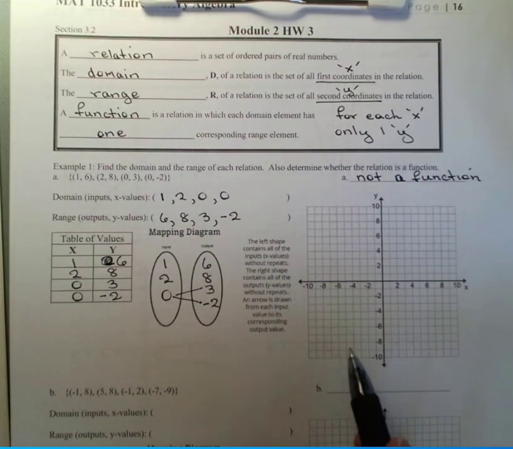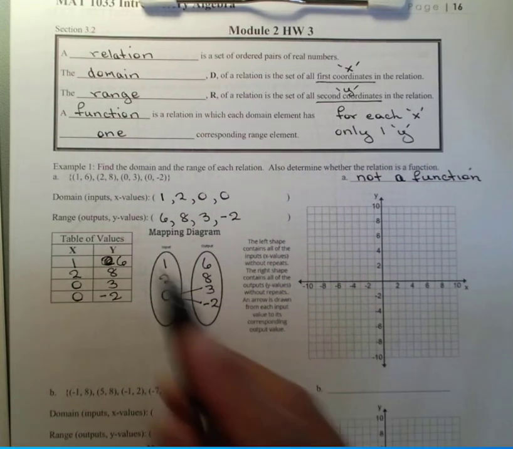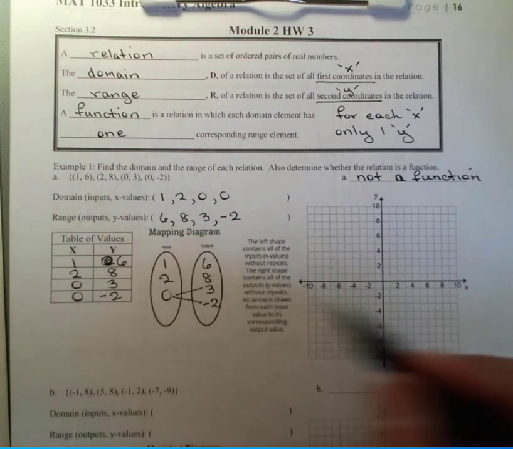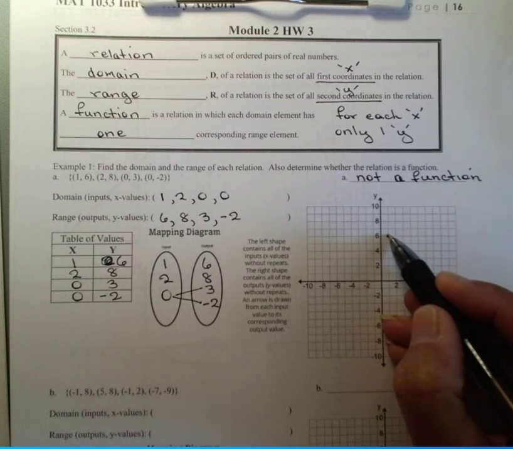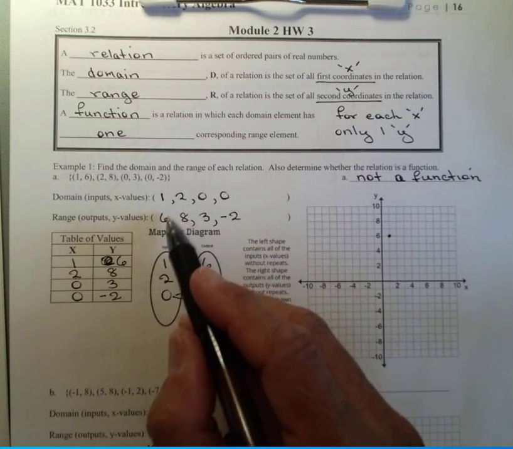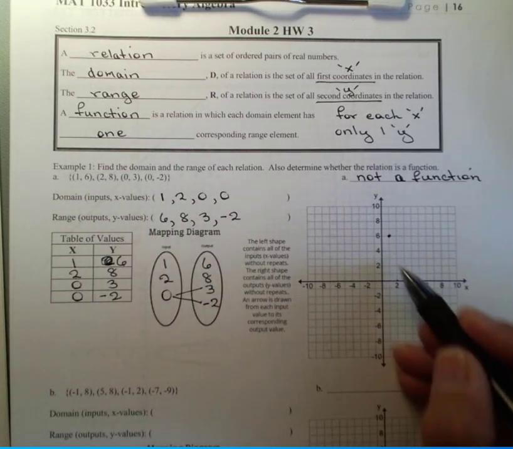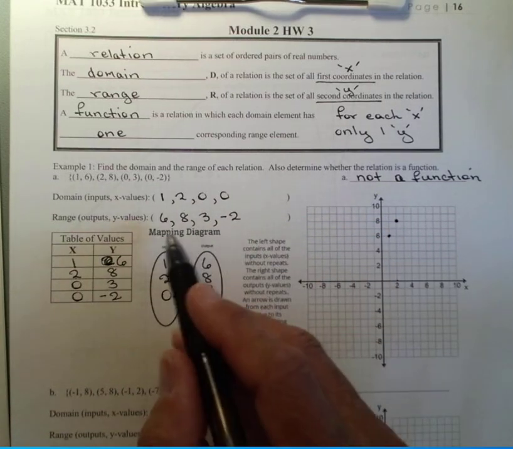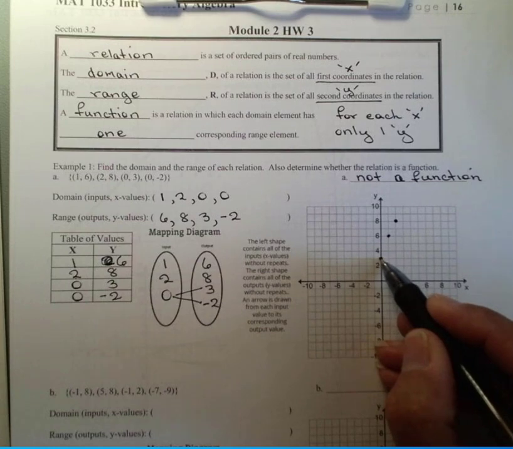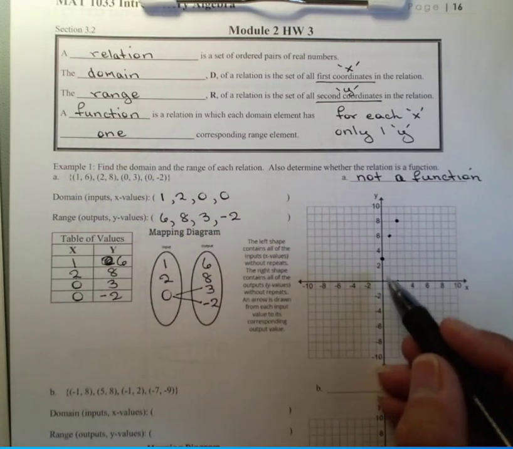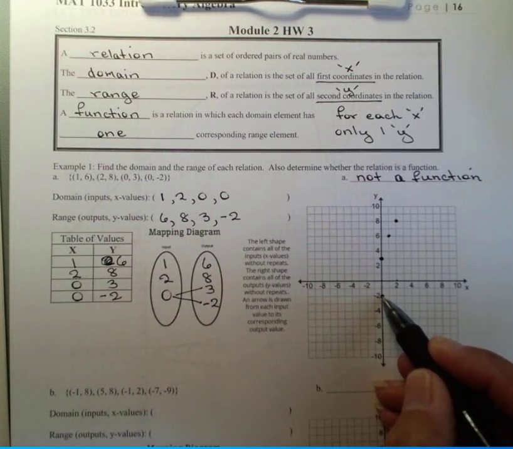How would we graph it? Well, let's look at what it looks like here and just graph these 4 points. I've got (1, 6). I'm going to go over 1 for the x value, positive 6. There's my (1, 6). Let's do (2, 8). Here's 8. And let's look at (0, 3). (0, 3) would be right here, and the next point was (0, -2), which is right here.